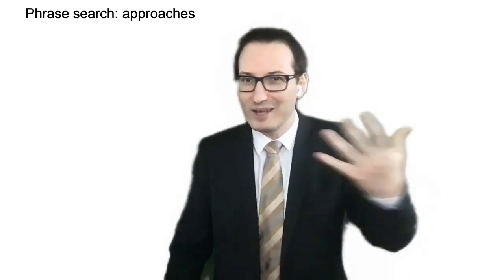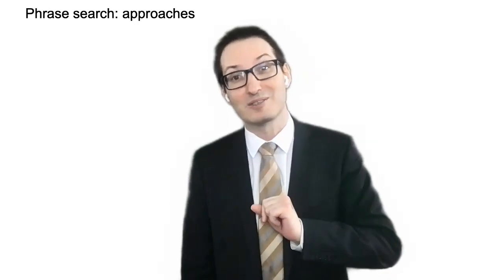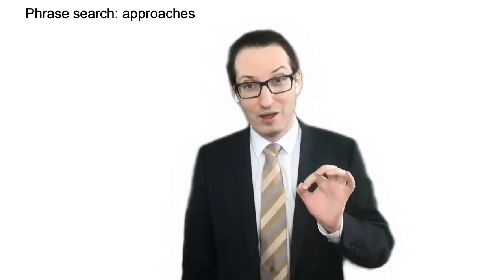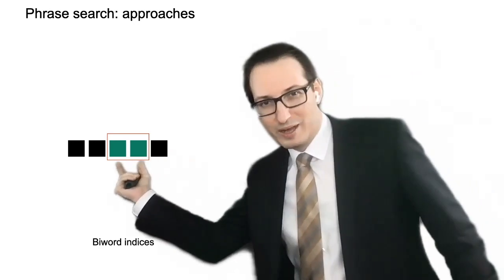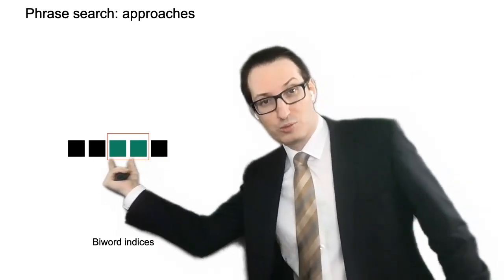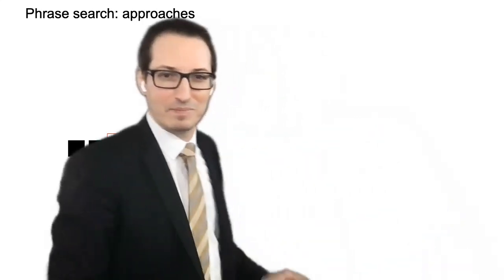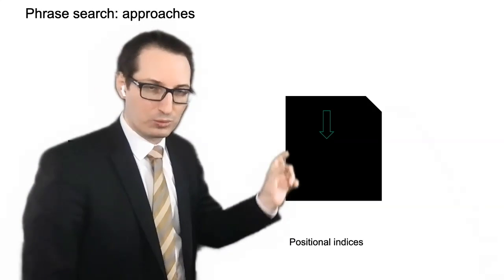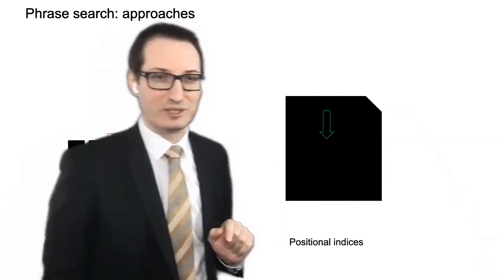There's not only one way to index the data. There's plenty of ways to index the data. So we have two ways to index the data in order to support phrase search. The first way is byword indices. It means that we look at two words next to each other with a sliding window like that, right? The other way is positional indices. It means that we are going to store the position in the document of every word, every term.